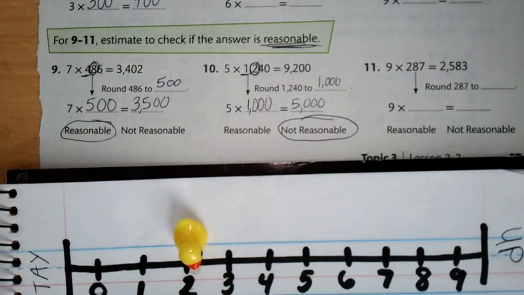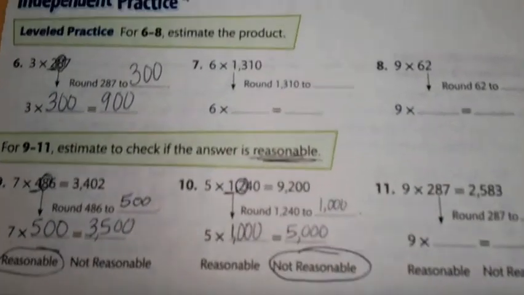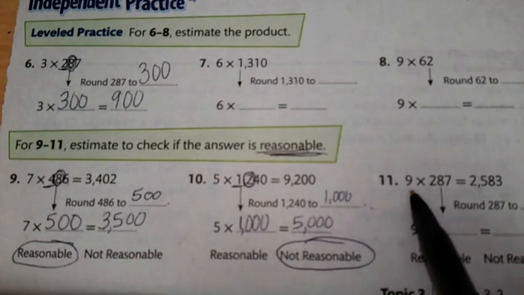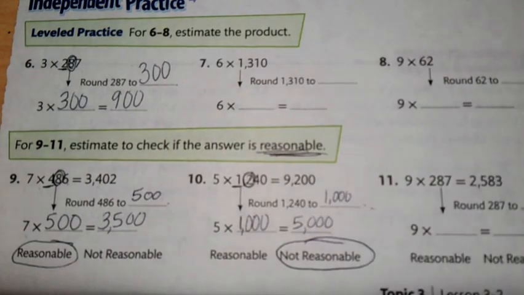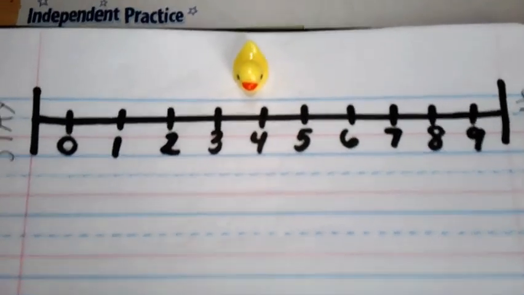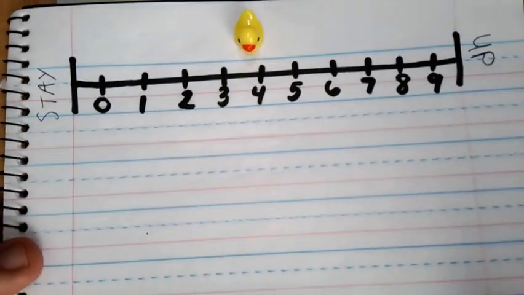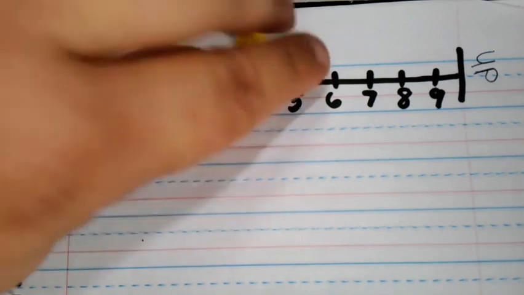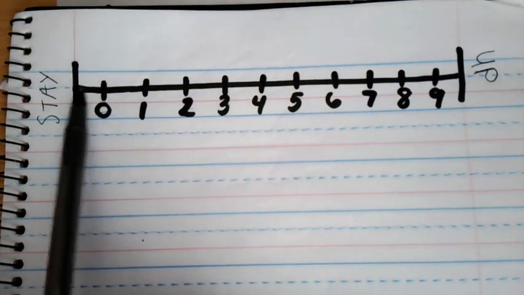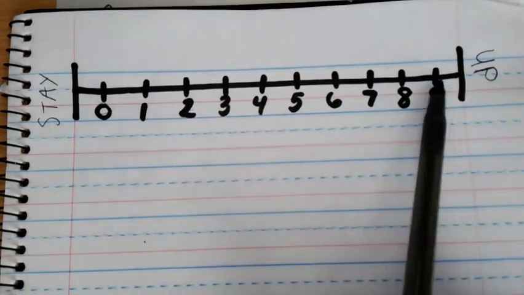Again, these are the steps that we go through to solve these different problems. All right? Well, I'm going to have you work the rest of your time. You're going to be working on number 7, number 8, and number 11. Those 3 will be the ones you want to focus on. You are welcome to make your own number line, just like the one I've got here with my ducky. I'm sorry I don't have a ducky for you, but hey, you can always just use your pen. And you can say, is it closer for me to stay or is it closer for me to go up?